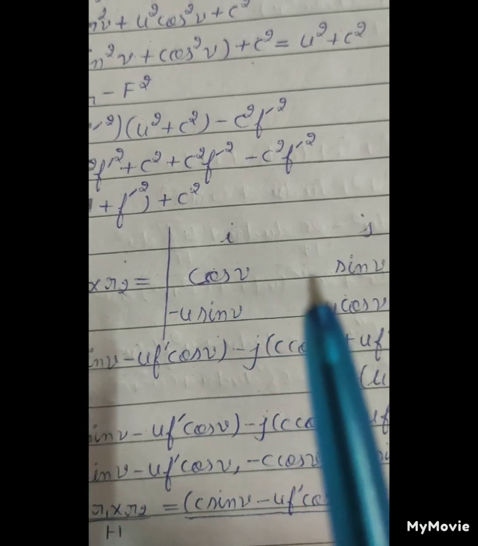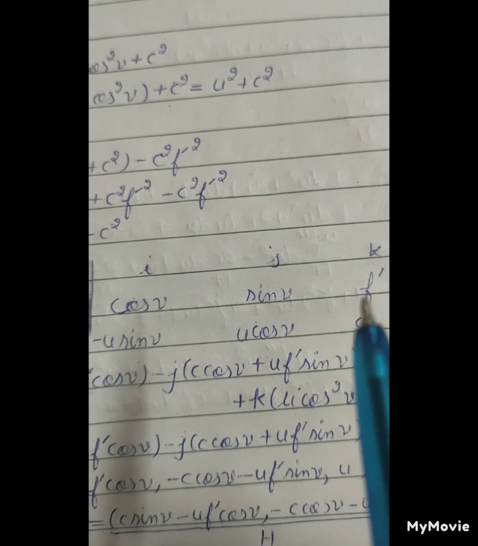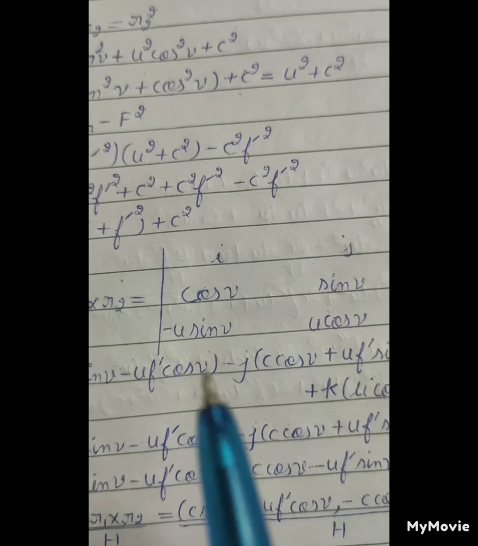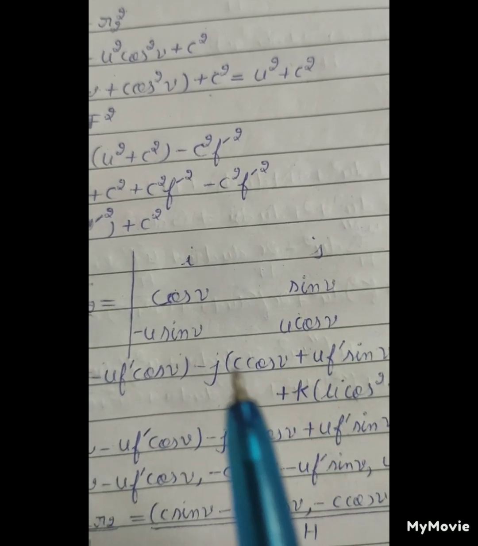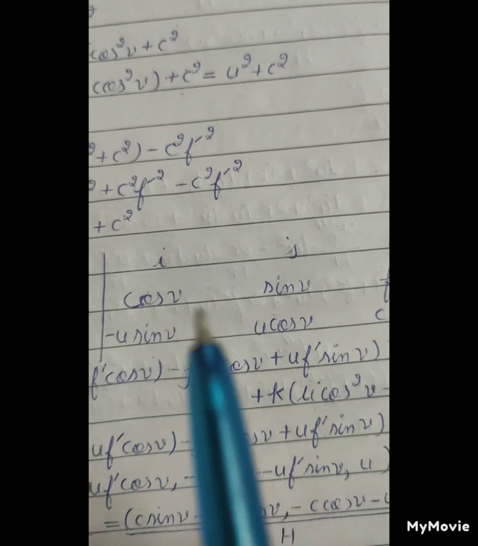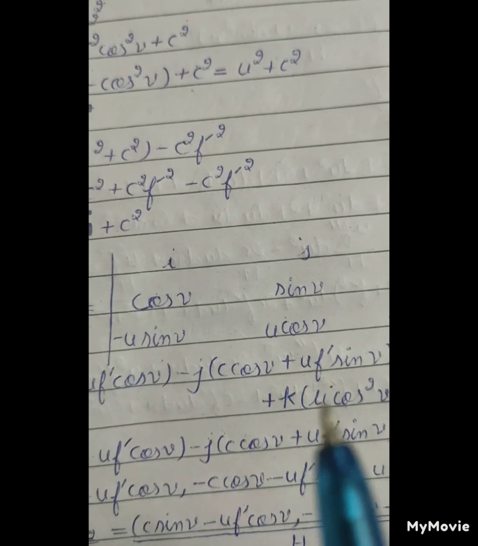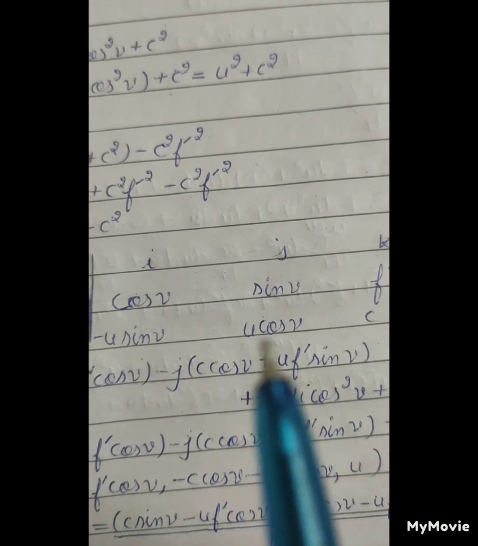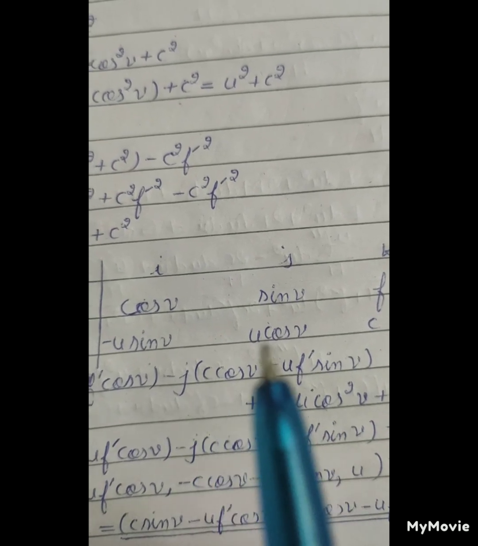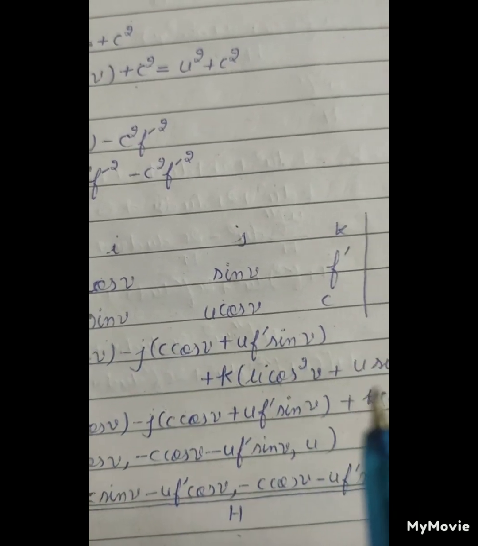So the i component equals c sin v minus u f dash cos v, minus the j component equals c cos v plus u f dash sin v, plus the k component equals u cos square v plus u sin square v.